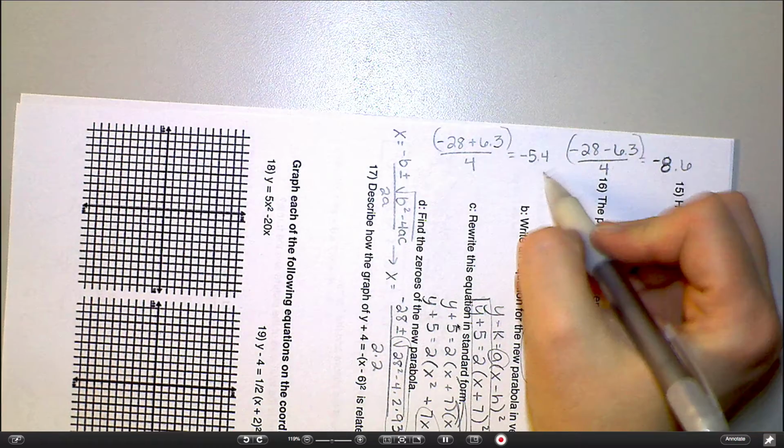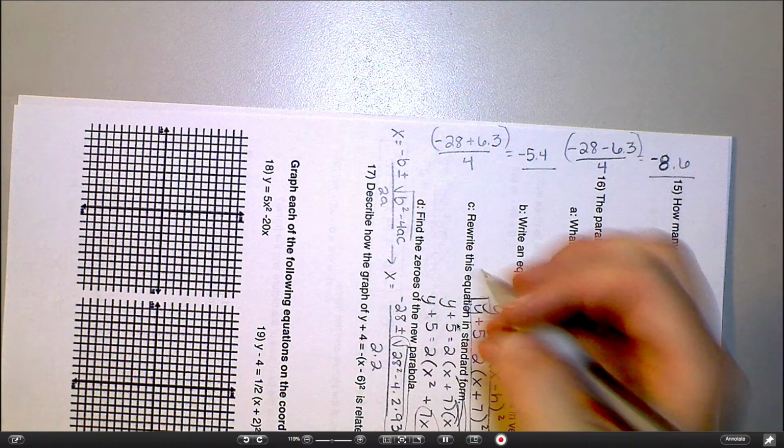What does this tell you about the graph? What did I just find about this graph? The roots, which means, like on a picture, that would be what? Okay, it'd be the place where it crosses on the x-axis.